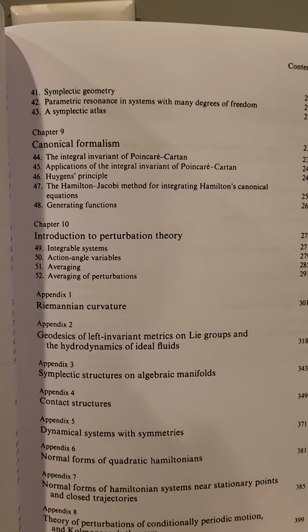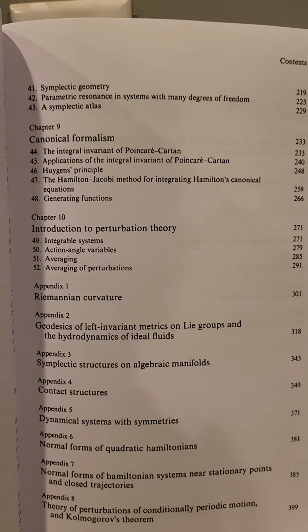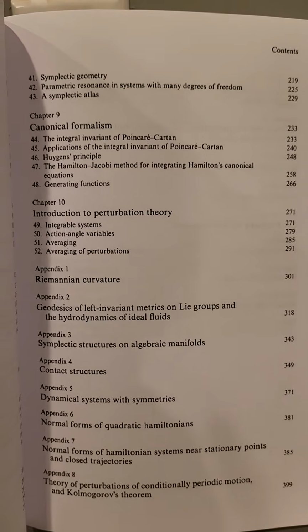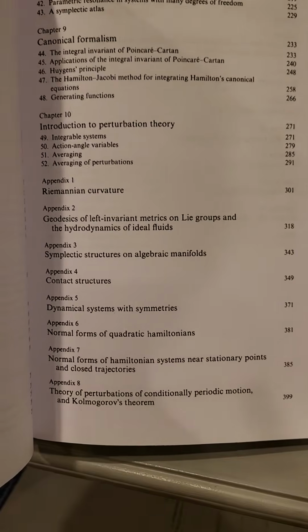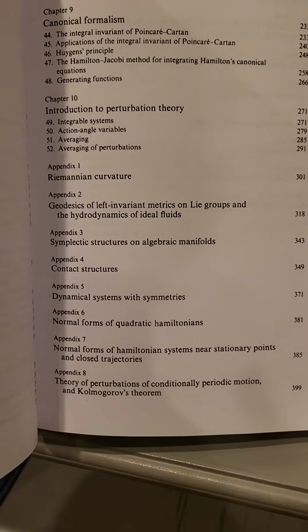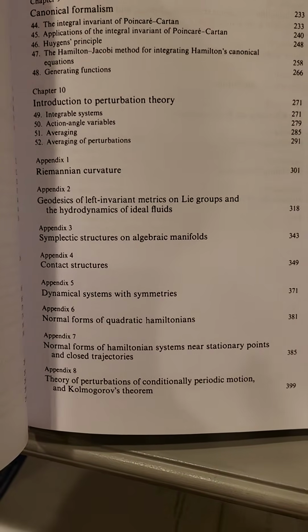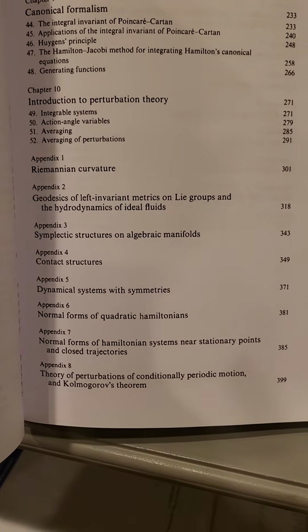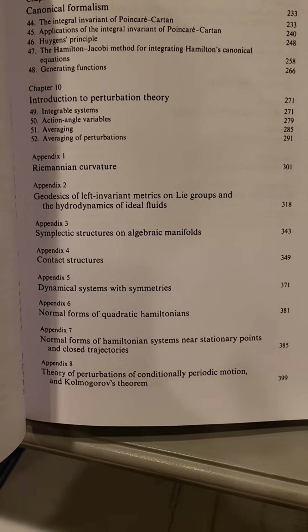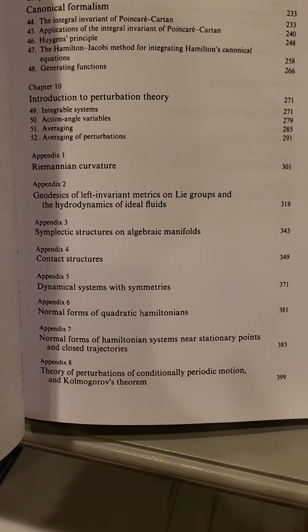Okay, then chapter 9, we have some canonical formalism here. Chapter 10, introduction to perturbation theory. And then we have some appendices. The appendices are sometimes an indication of prerequisites, other times, like in this textbook, I don't think these appendices are prerequisites. They're rather just proofs or topics that he wanted to push aside to the appendix for whatever reason.